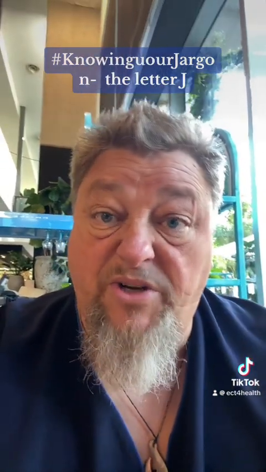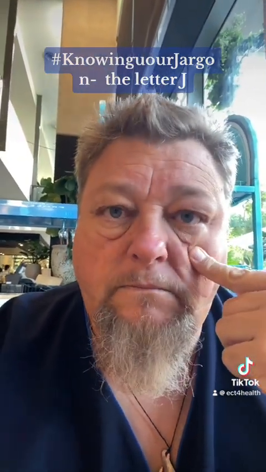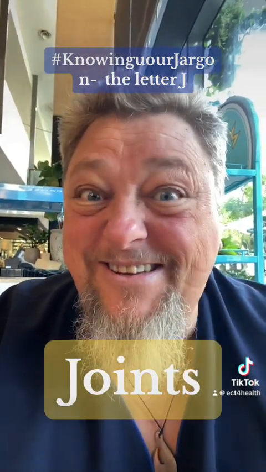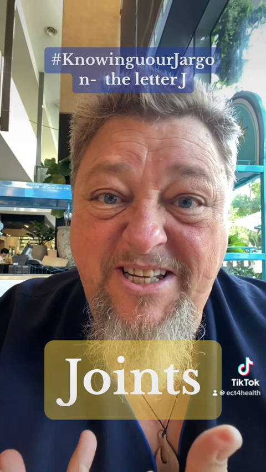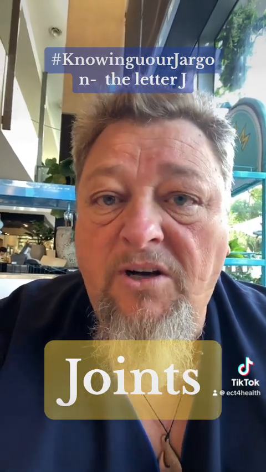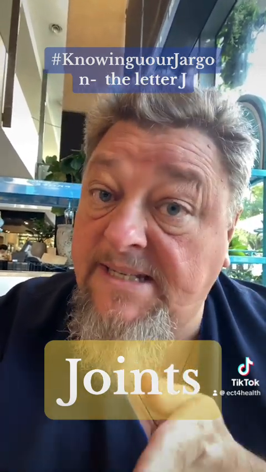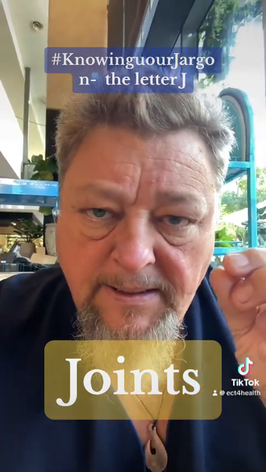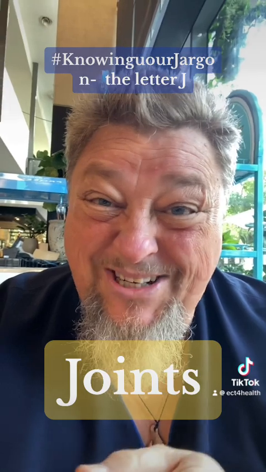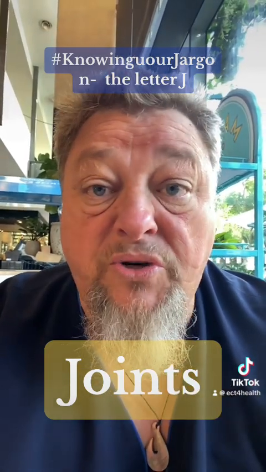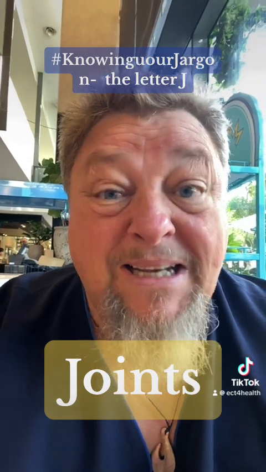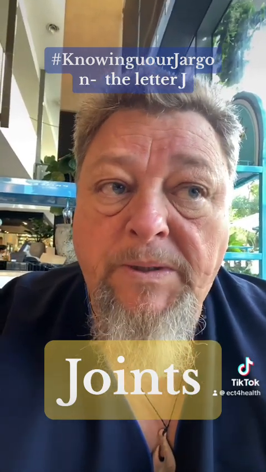Joint. What about joint? Joint's got a lot of meanings, but in the context of this series, a joint is the junction, the union of where two bones come together. Usually there's an articulating surface, and if there's not, there's going to be a very thin sheet of cartilage or connective tissue that holds those two joints together. It's either a cartilage or it's a ligament that holds bone to bone.